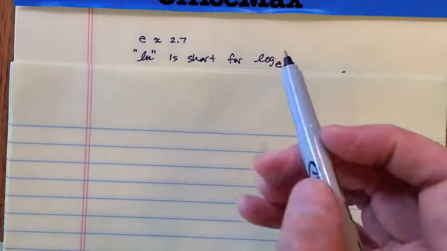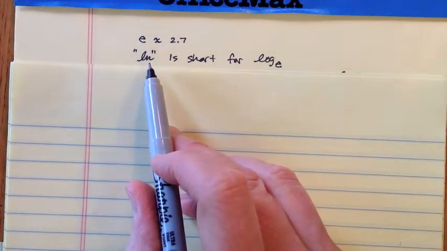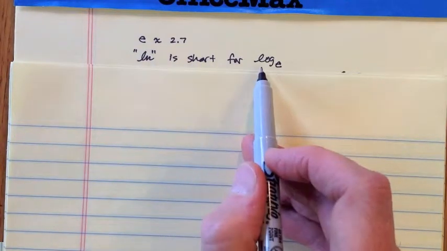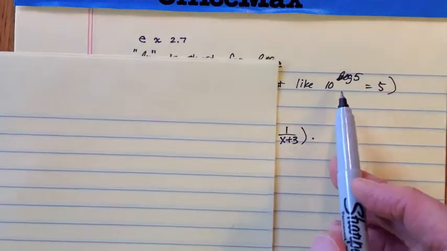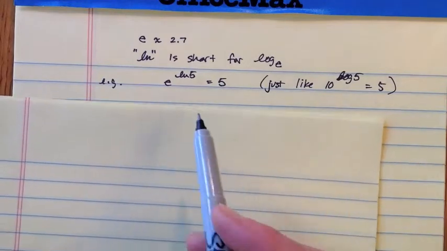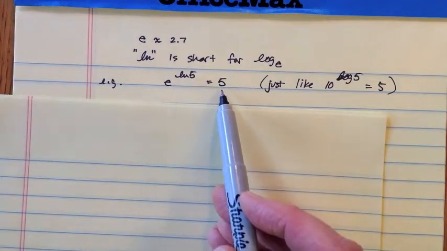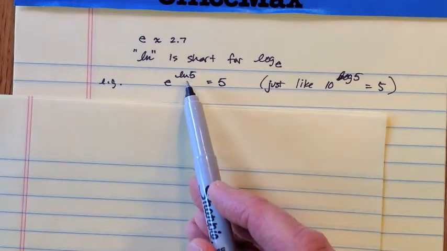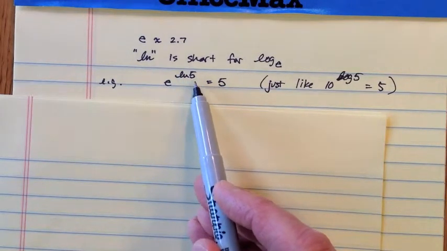And unfortunately, there's a different notation for the logarithm when we're talking about base E. So when someone writes ln like that, that's short for the log base E. So for instance, just as 10 to the log base 10 of 5 is 5, well, e to the ln of 5 is 5. ln of 5 is the log base E of 5. It's the number you raise e to in order to get 5.